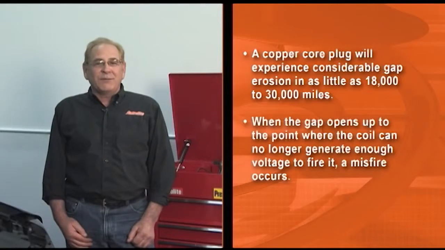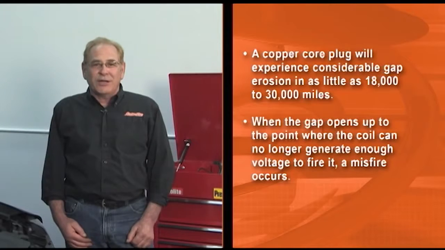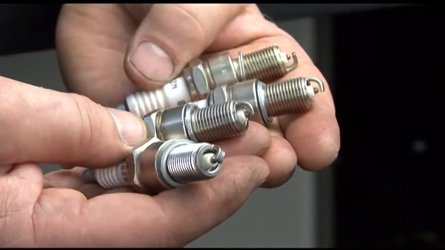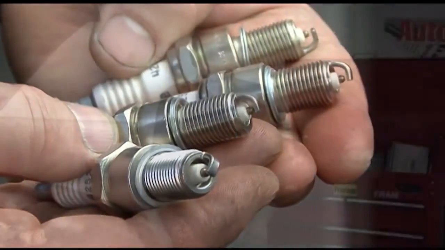When the gap opens up to the point where the coil can no longer generate enough voltage to fire it, a misfire occurs. Your customers will not be happy when they find out their original plugs lasted 100,000 miles, and yet the copper core spark plugs you installed only lasted 30,000 miles. Remember, when copper core plugs were common, so was the once a year or 12,000 mile tune-up.